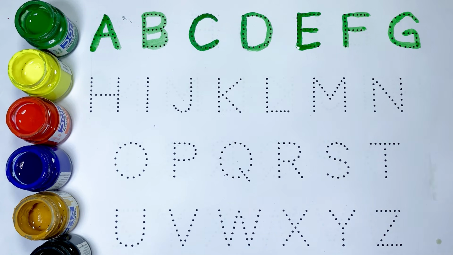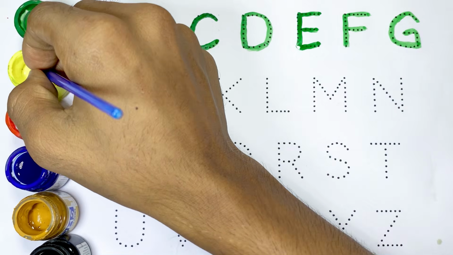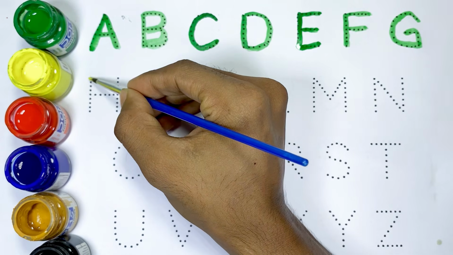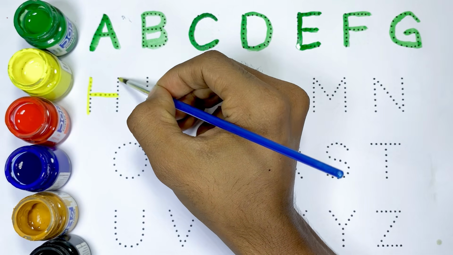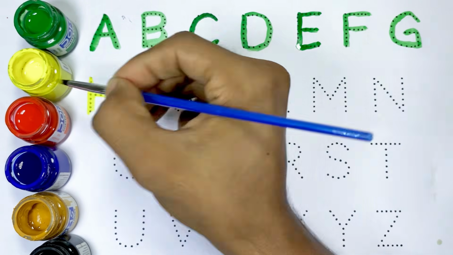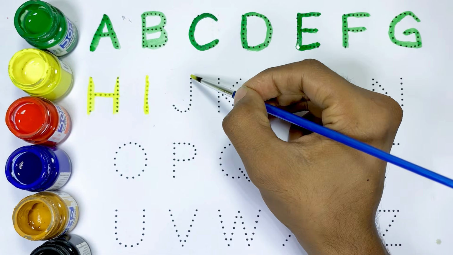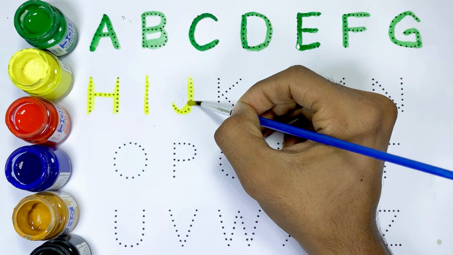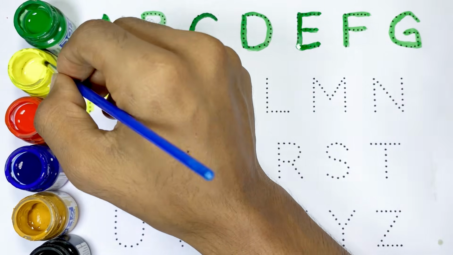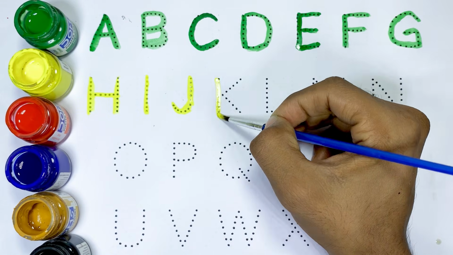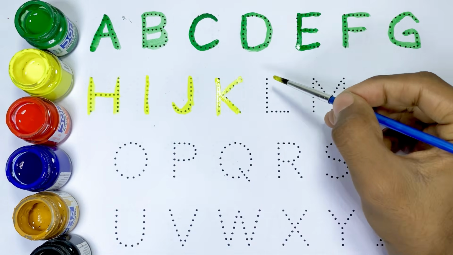G for God. Kids, now you draw H and use yellow color. H for helicopter. I for ice cream. J for joker. K for king.